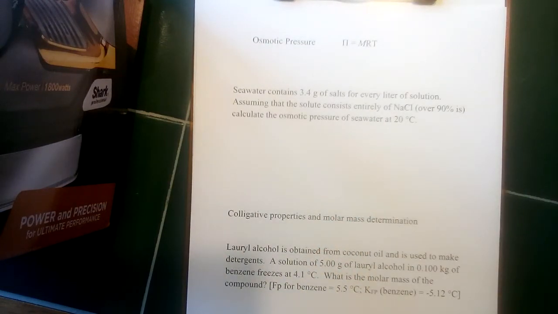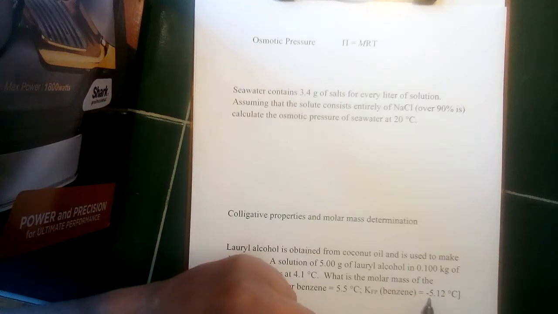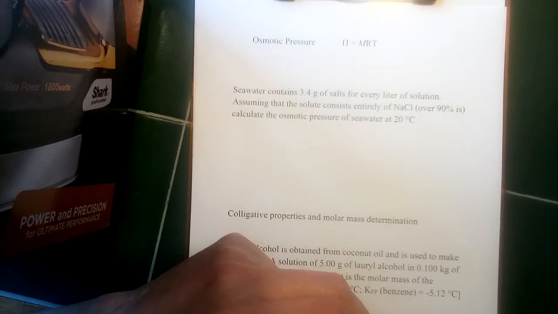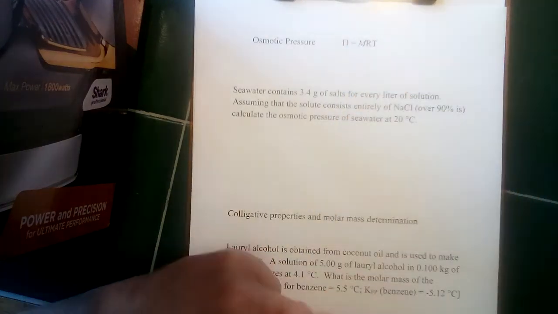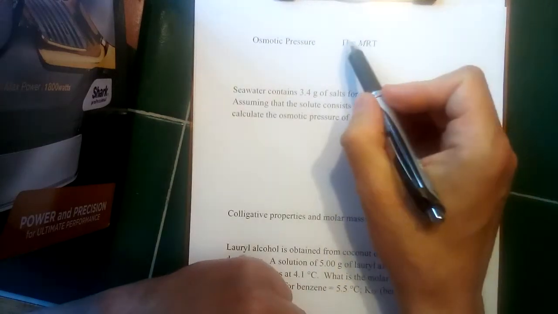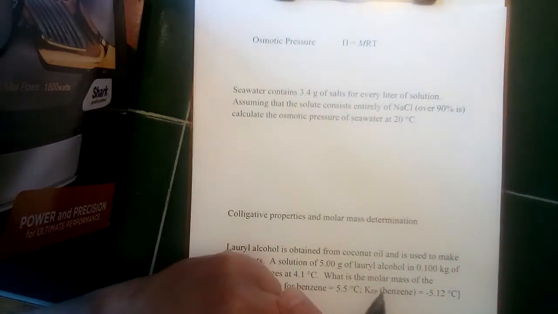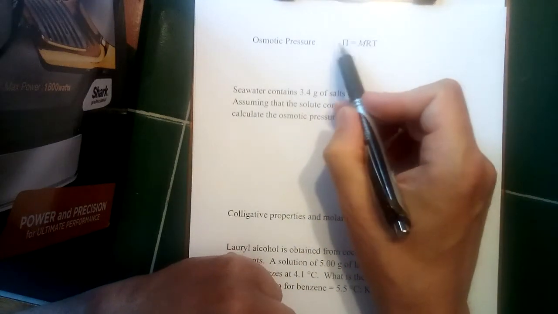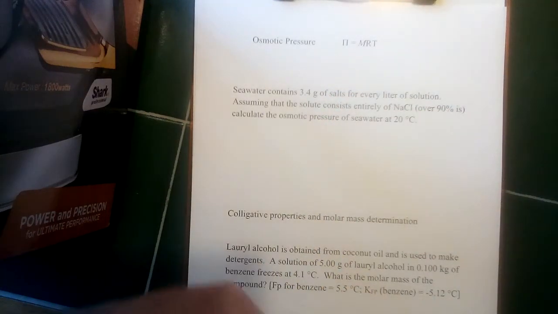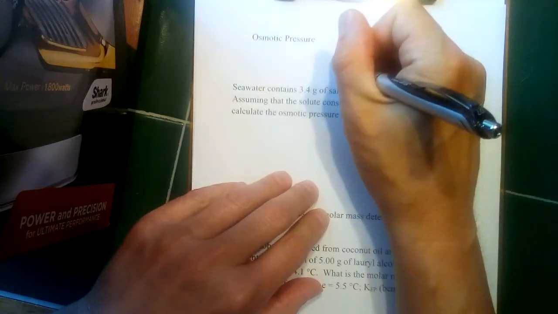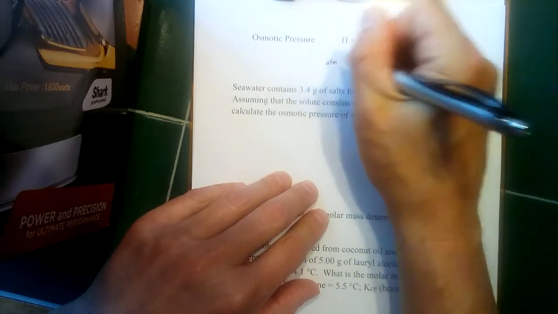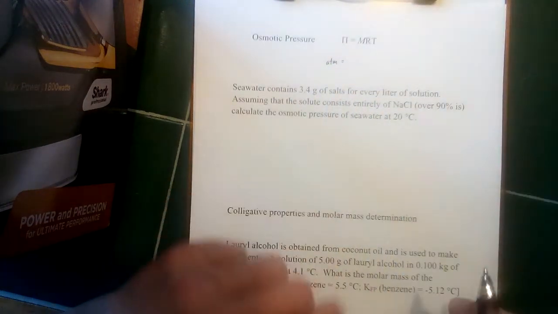Well, there's a pressure associated with that movement, and we can calculate how much pressure there would be based on the concentration of the solution. So osmotic pressure, there's a formula here, and I have this one printed out on the page already. The osmotic pressure is symbolized by the capital Greek letter pi, a little sturdier than the lowercase one. Generally, we're going to measure the pressure in atmospheres here.